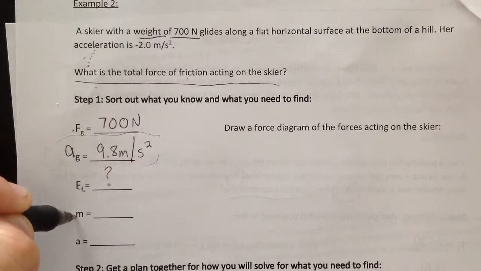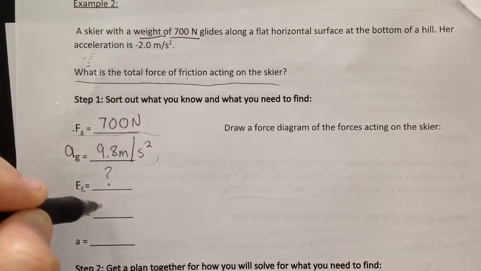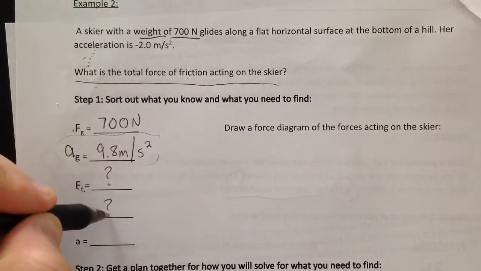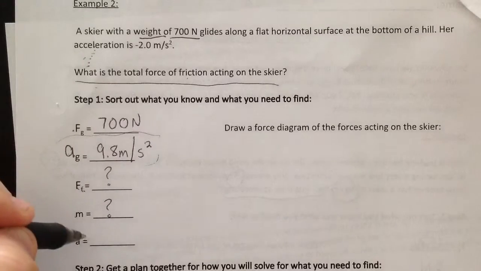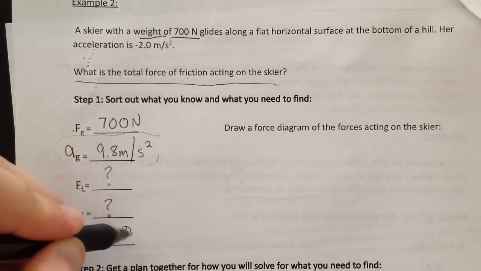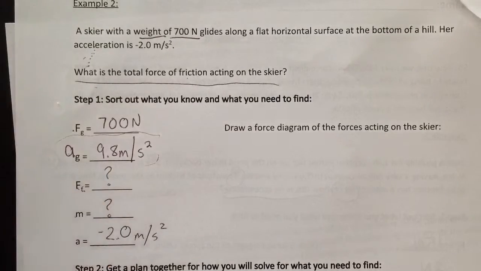Mass, we are not given how much matter she has. We're only given her weight. So that is an unknown as well. And her acceleration is negative 2.0 meters per second squared.